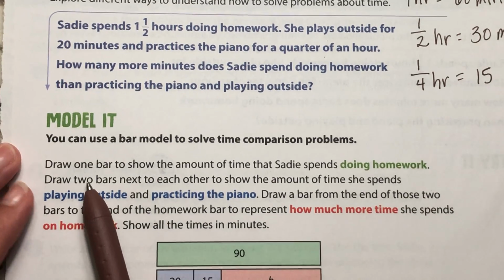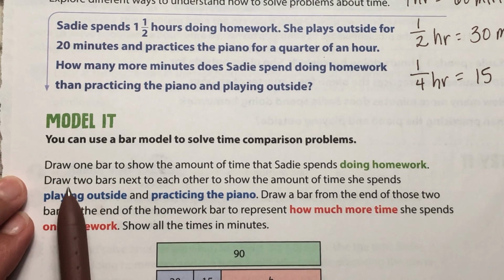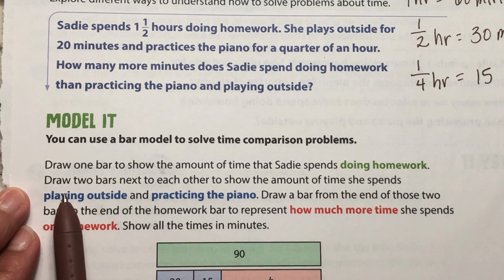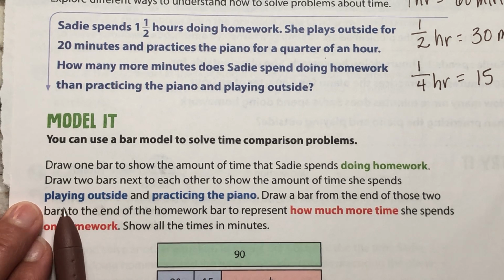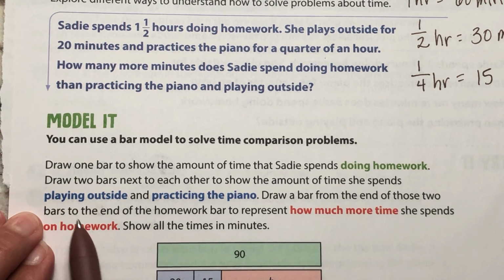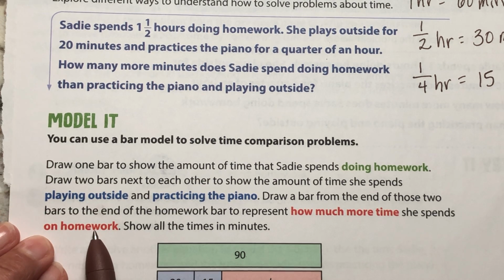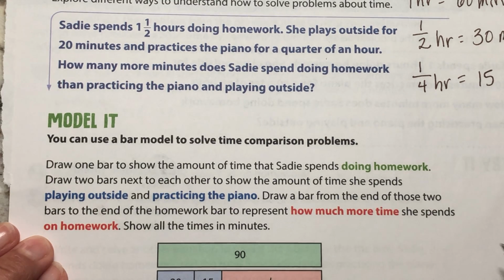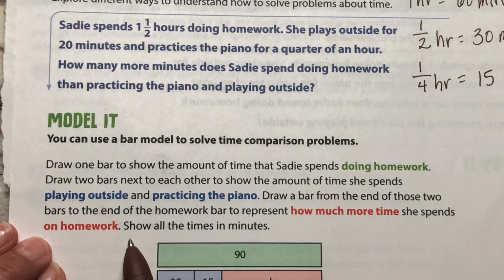Okay, so basically what the teaching pages of this is saying is that you can draw a bar to show the amount of time that Sadie spends doing her homework. And then you draw two bars next to each other to show the amount of time she spends playing outside and practicing the piano. And then you draw a bar from the end of those 2 bars to the end of the homework bar to represent how much more time she spends on homework. And it tells you to show all the time in minutes.